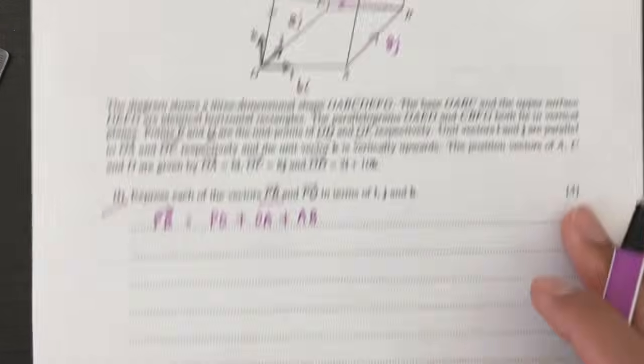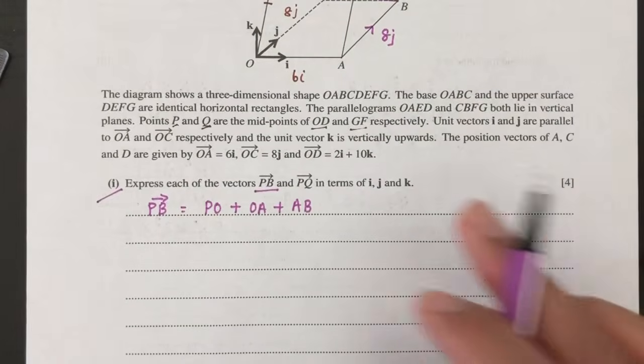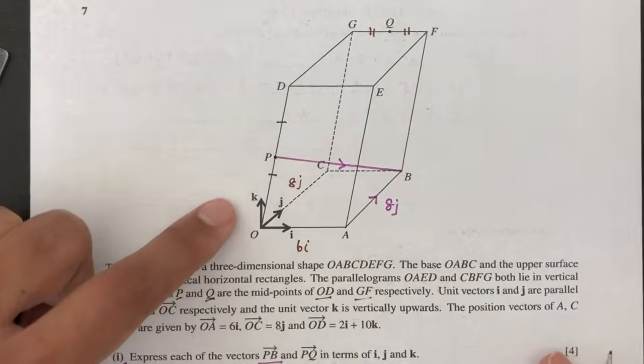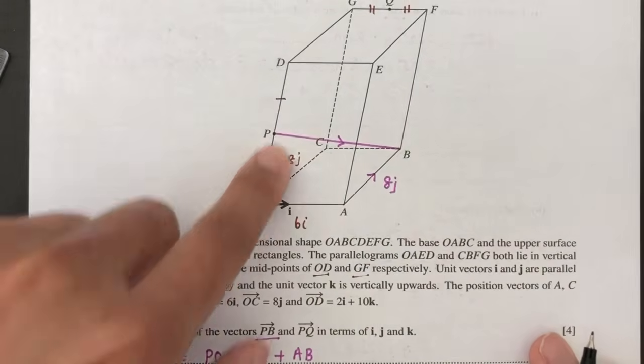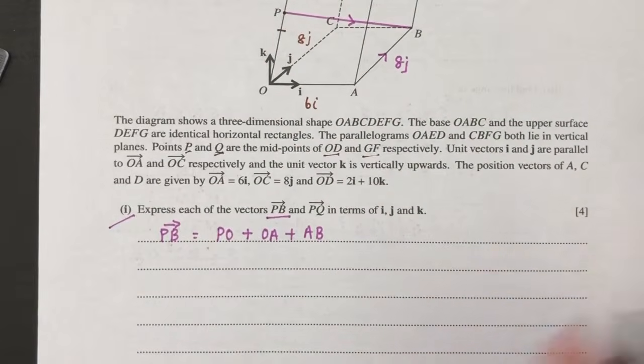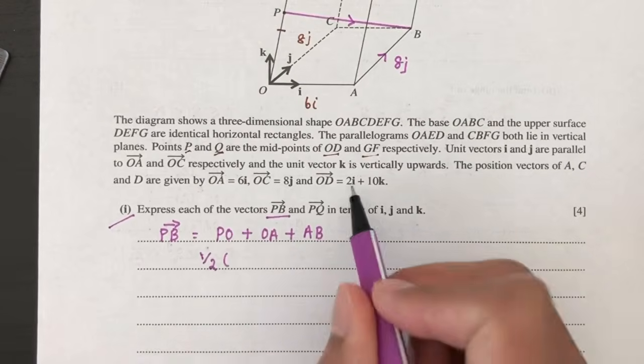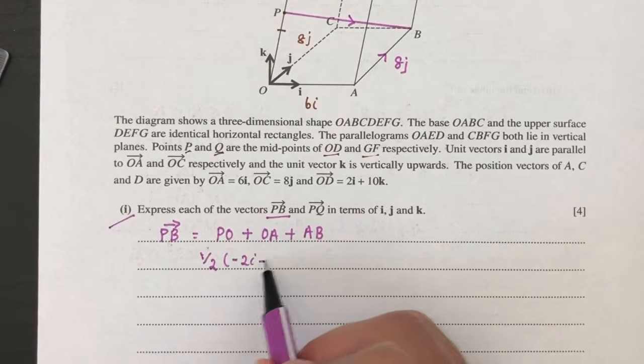What is PO? PO will be half of OD. OD is given by this one. The thing is that OD is going up, but PO is going down, so it has to be the negative of this value. So PO will be the negative of half of OD. That will be minus 2i minus 10k.